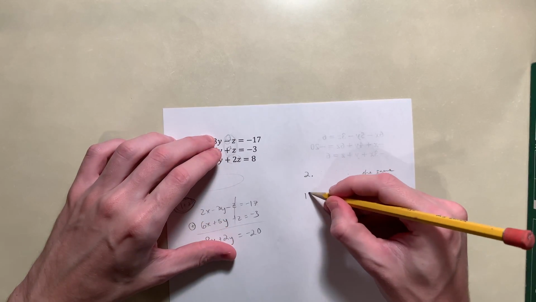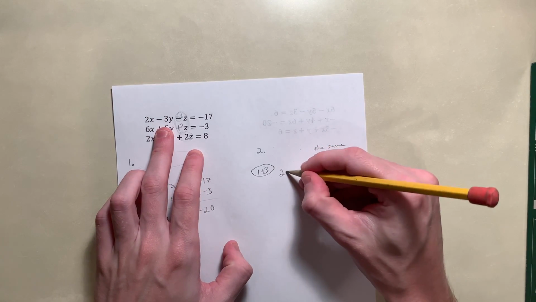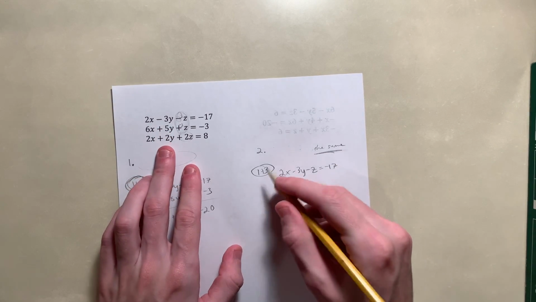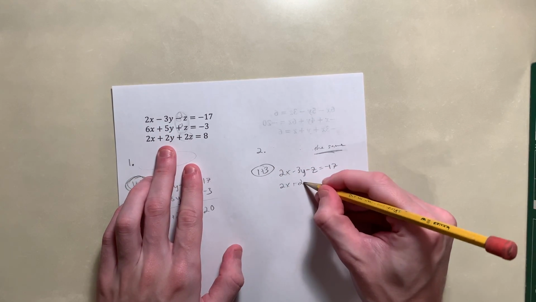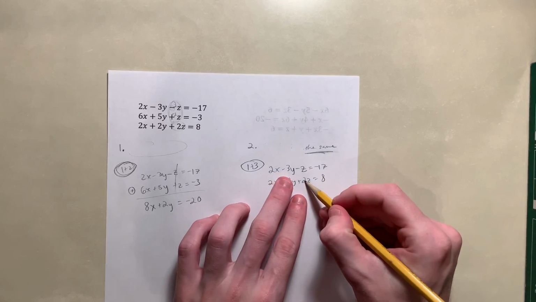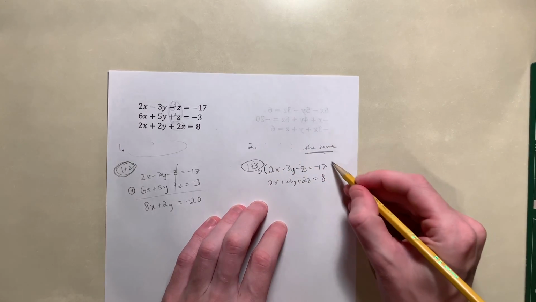So what I'm going to do is add 1 and 3 over here. So once again, here I have 2x minus 3y. Always copy down your equations first. And then the third equation, 2x plus 2y plus 2z equals 8. Okay, so I have a 2z, so I would need a -2z, so all I have to multiply this top one by is a 2.